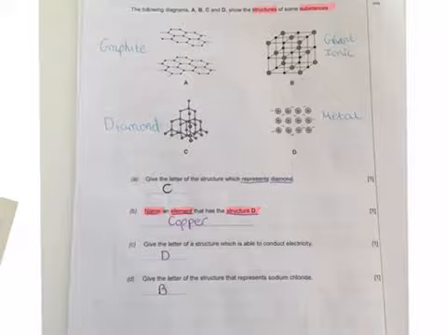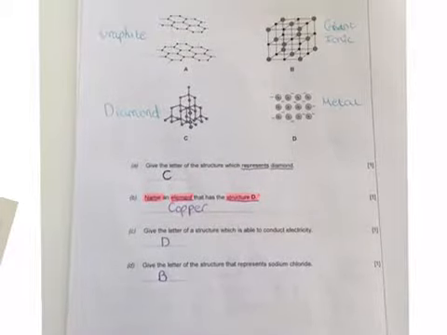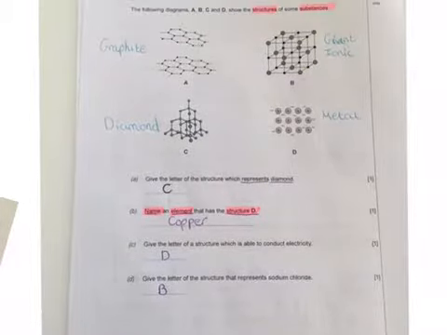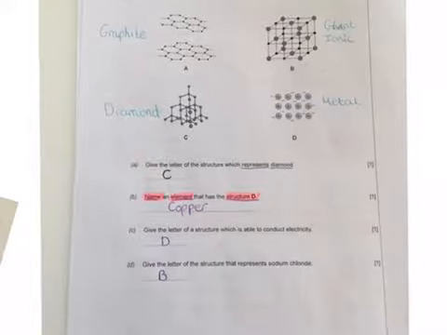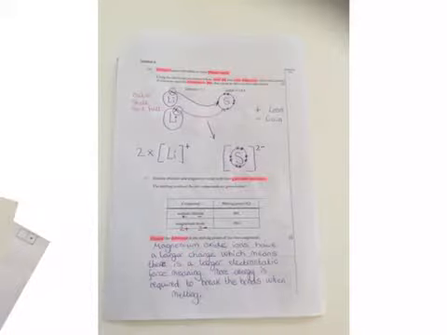Give a structure that's able to conduct electricity. Well, you should all know that metals are able to conduct electricity. The other one you could have written was A, which is graphite, because graphite has the free carbon bond, which means free electrons, which allows it to conduct electricity. Give the structure that represents sodium chloride. Sodium chloride is a giant ionic structure, so B was the answer to that.